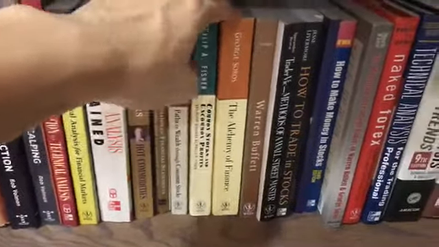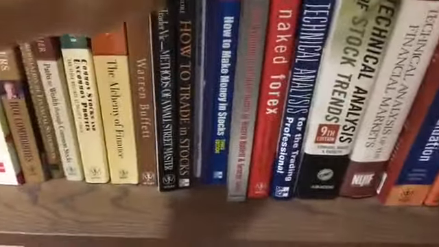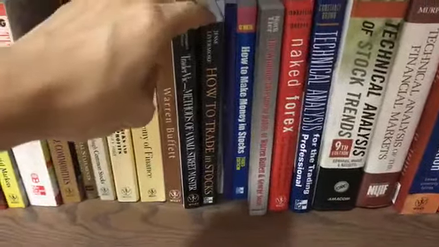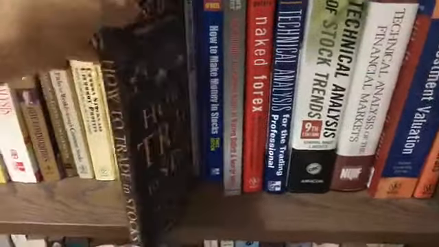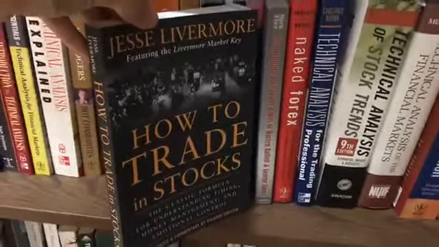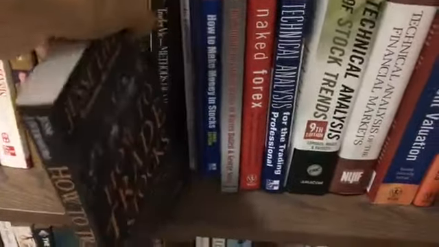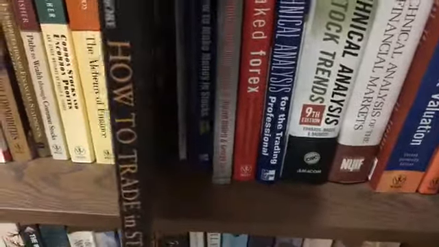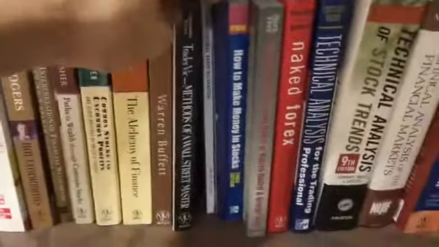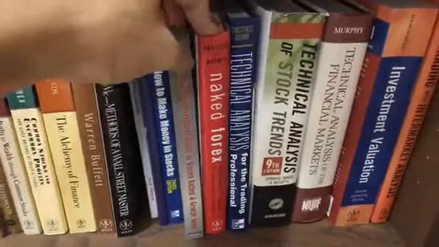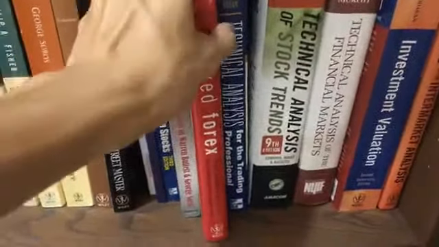This is a bit more of the investment, the Warren Buffett kind of books. I have The Intelligent Investor somewhere as well. This book by Jesse Livermore is pretty good on talking about trading psychology, a lot of the psychology and the structure of the markets. Quite interesting insights.